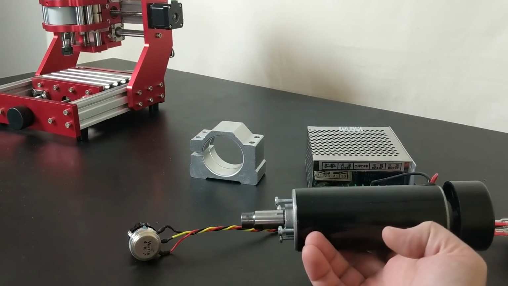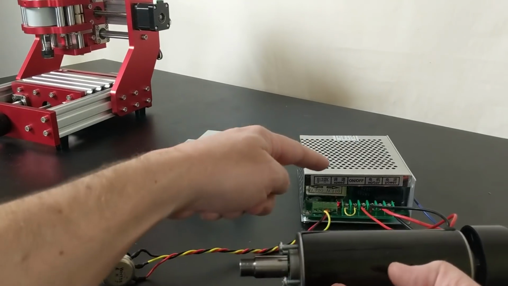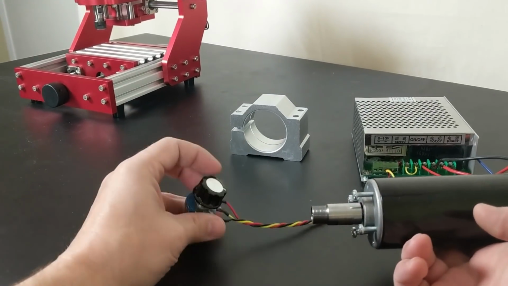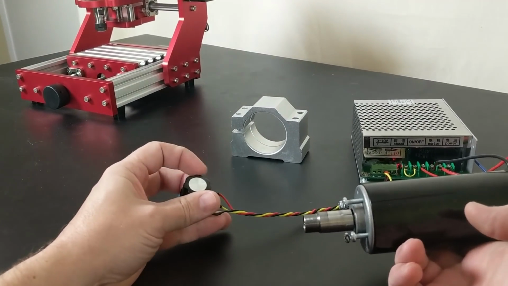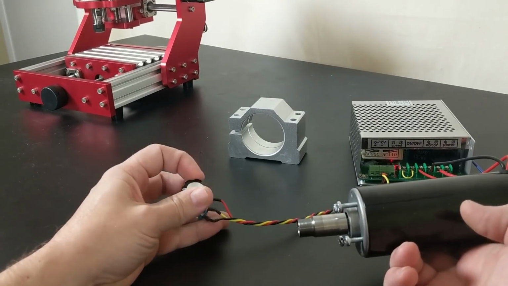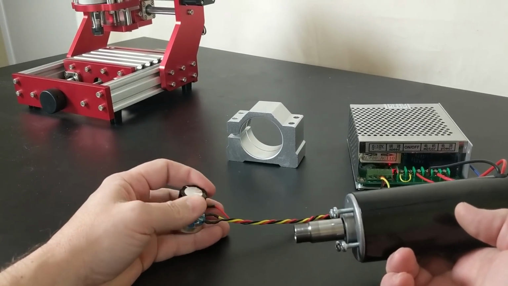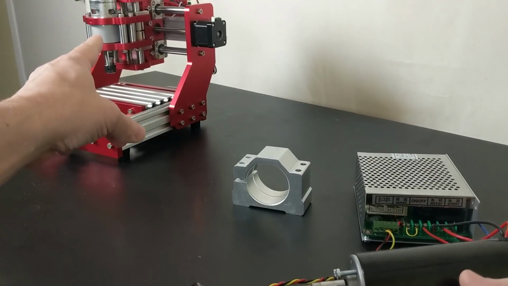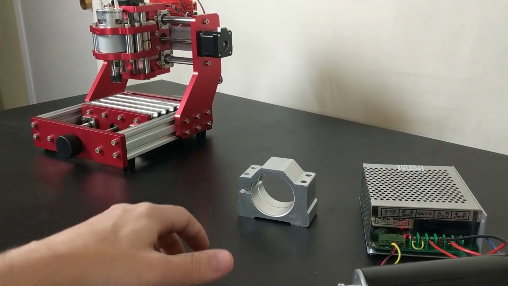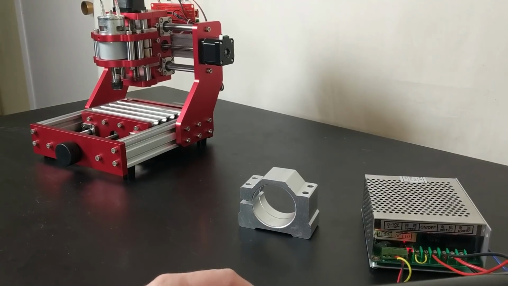And this is that new motor. This is a 500 watt spindle that comes with its own power supply. You control it with this potentiometer. It can get up to 12,000 RPMs at the highest. Now that's a whole lot better than the stock machine, which tops out at 8,000 RPM. So it's a half again better.